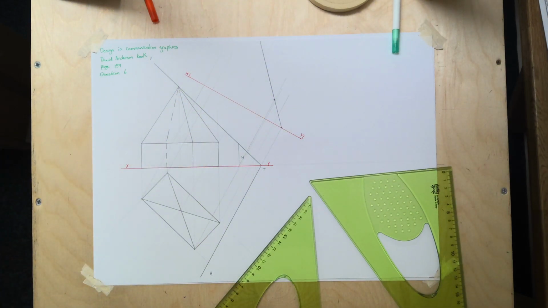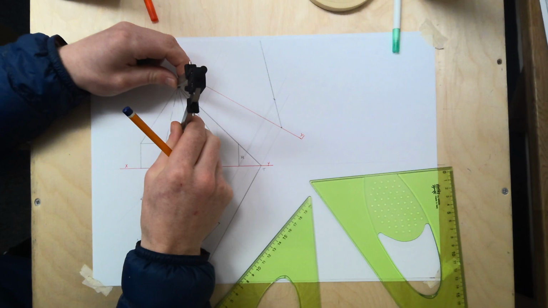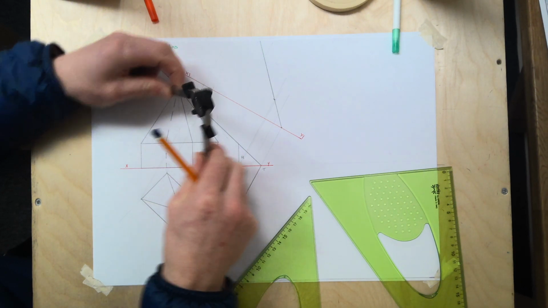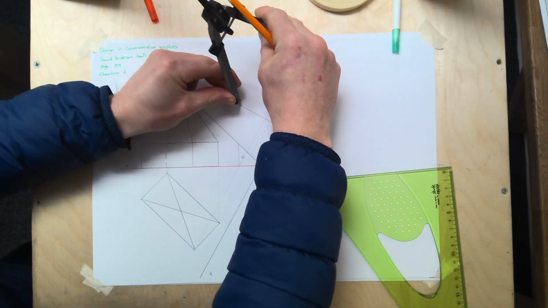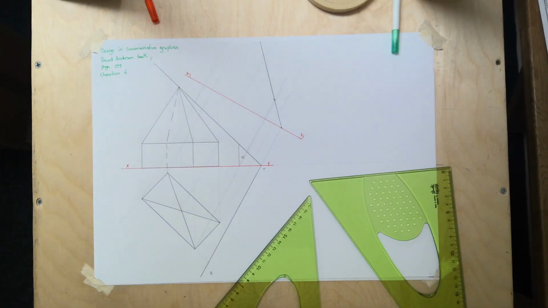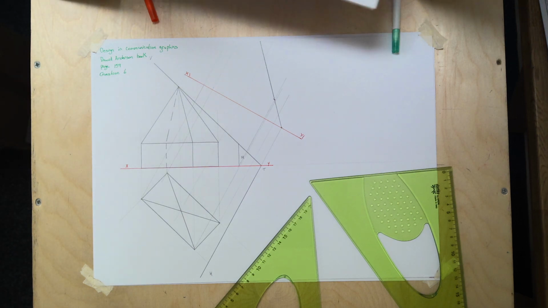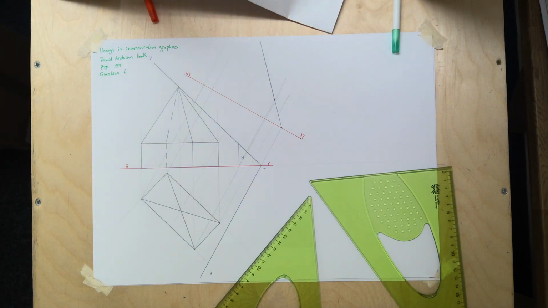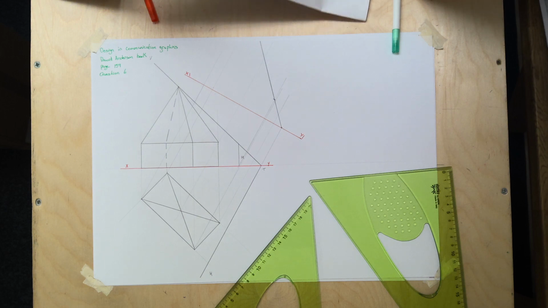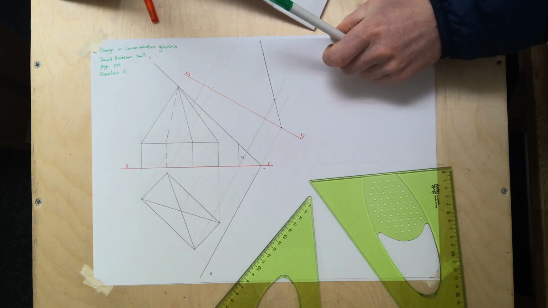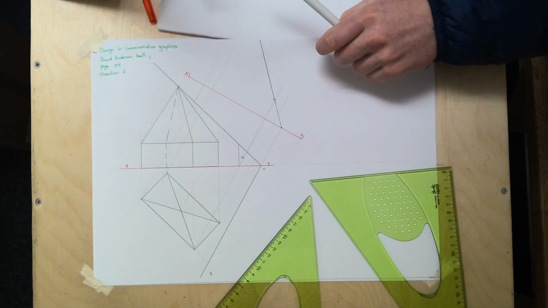The apex is this height. I'm going to stick a sheet underneath this just so we can speed things up, and we can continue. So it's quite a big drawing.